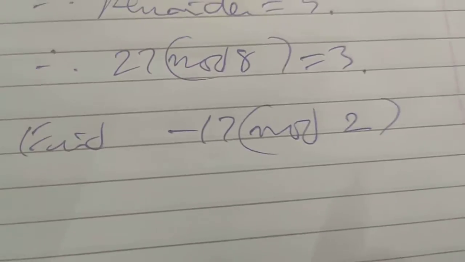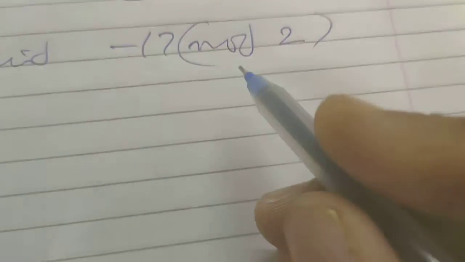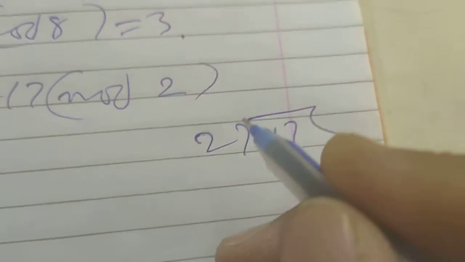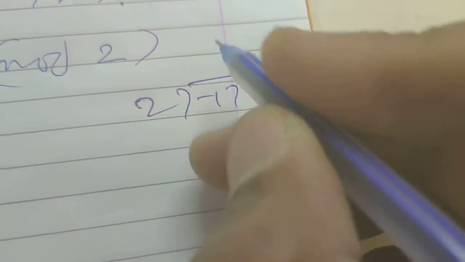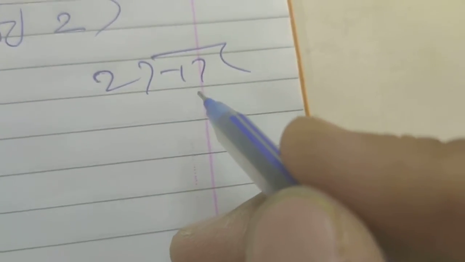So let us see what will be the value of this one. Same as earlier, this 2 will divide minus 17. Now we'll not take minus 8 as the quotient, because 2 into minus 8 will become minus 16, and minus 16 is bigger than minus 17.